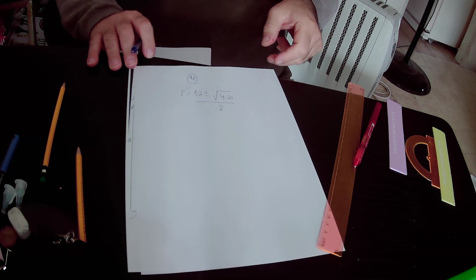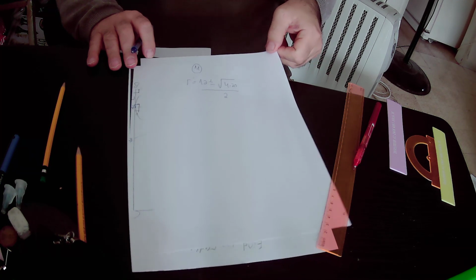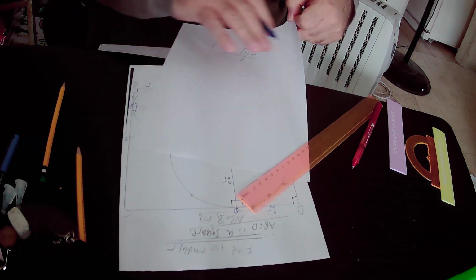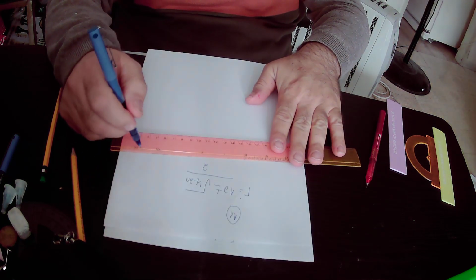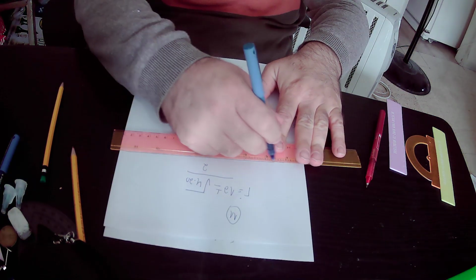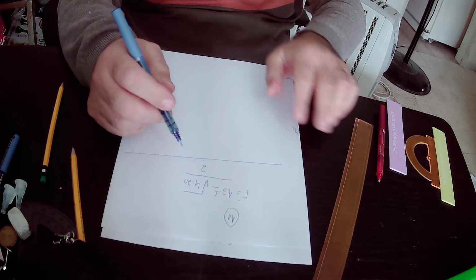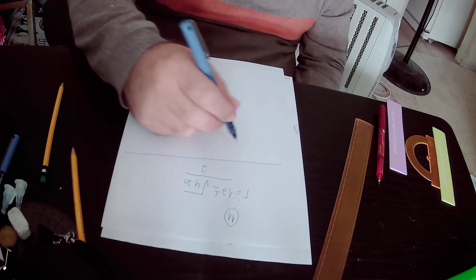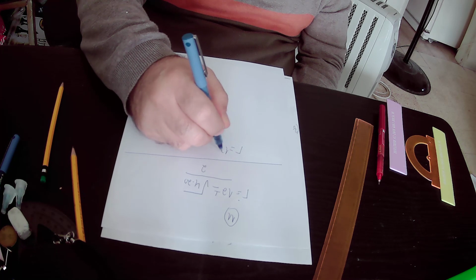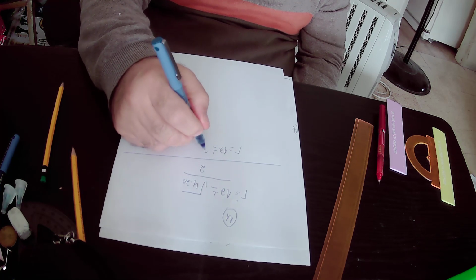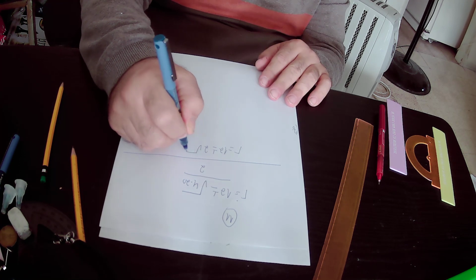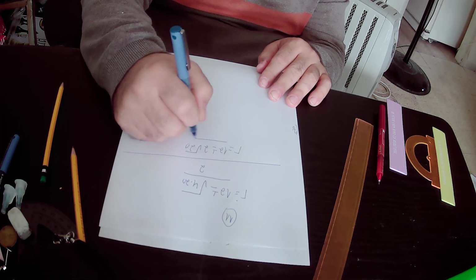The root of 4 is 2, so r equals to 12 plus minus 2 times root 20 over 2.